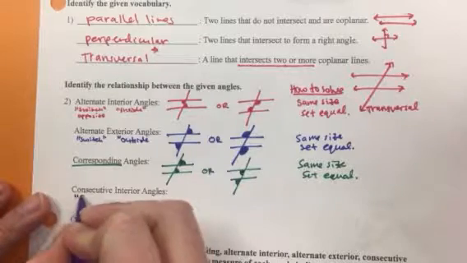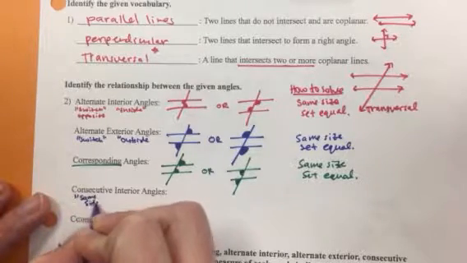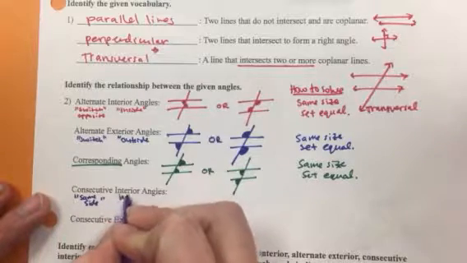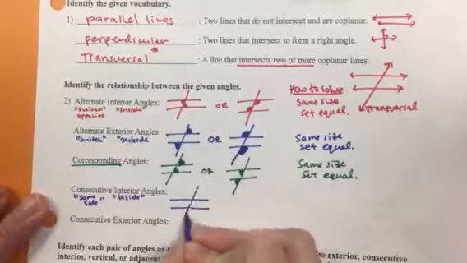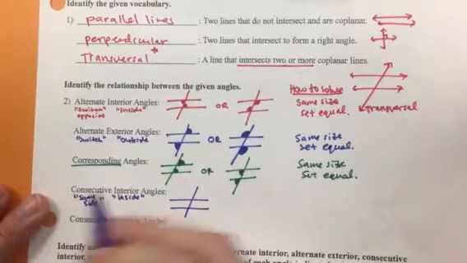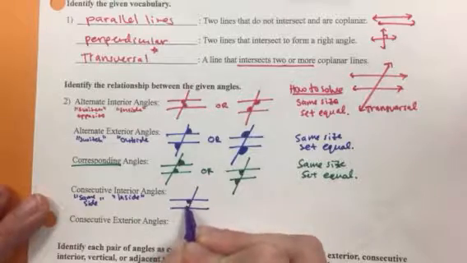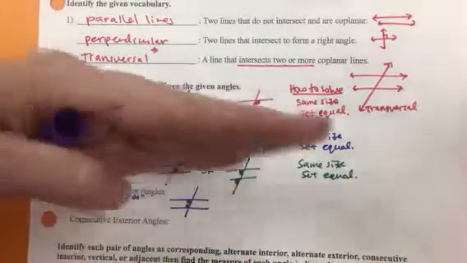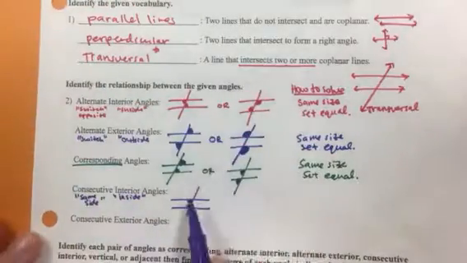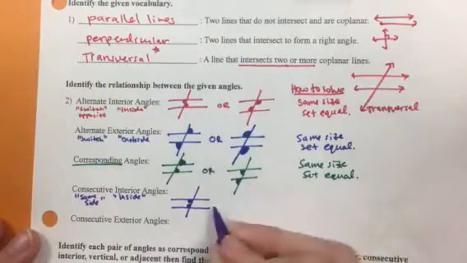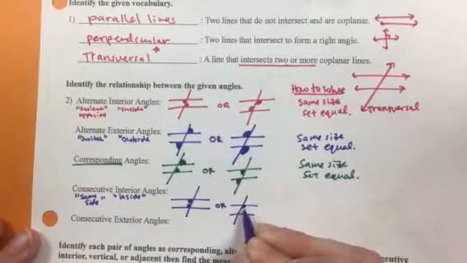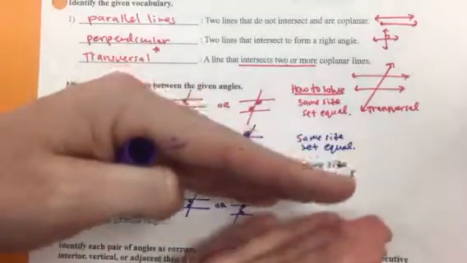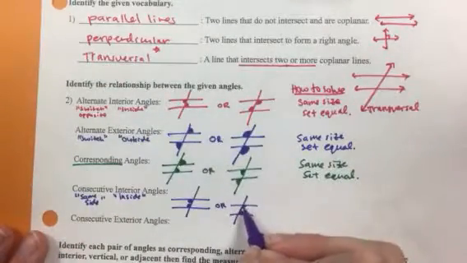Consecutive means that they are on the same side. Interior means inside again. So if I have my transversal, let's say I have inside angles on the same side. This is what it would look like. They're interior angles on the same side. The other example is if I had this angle on the right side in, I'd also have to have the other one. Those are interior, same side.